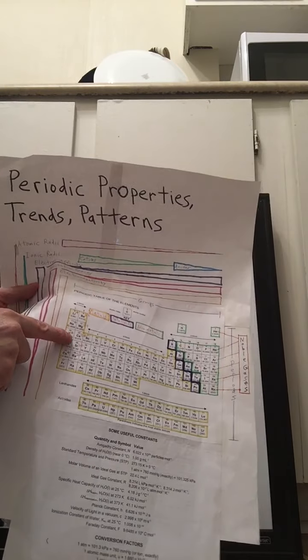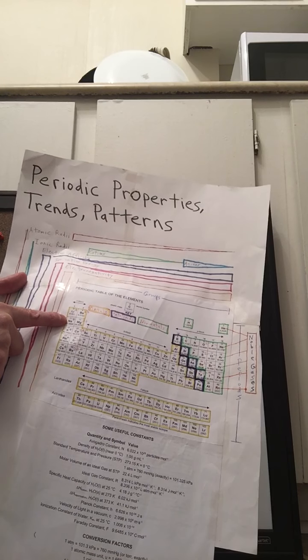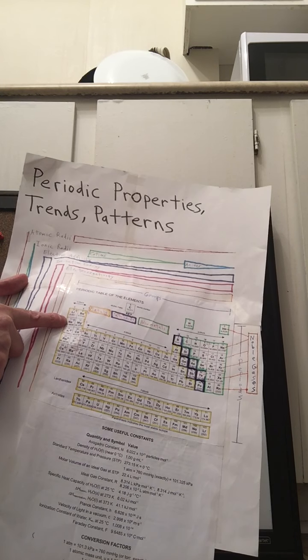Okay, so if we check the periodic table, we look at the sodium, which is here, and it's in group 1. So that means it has 1 valence electron.